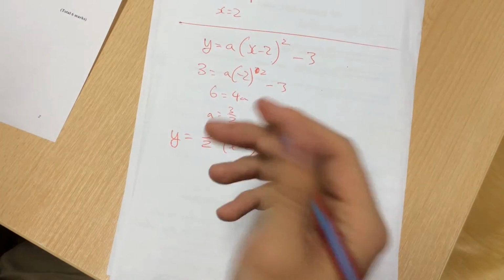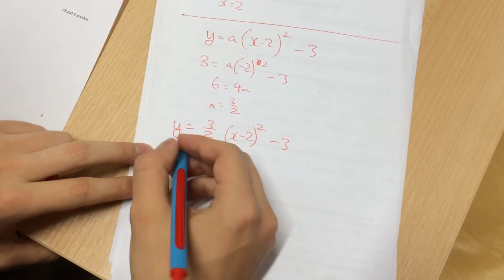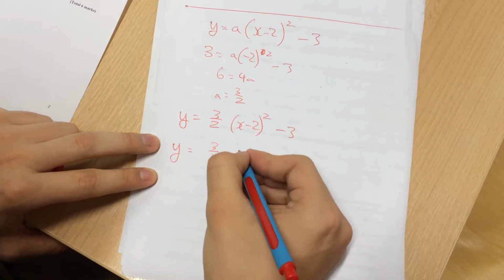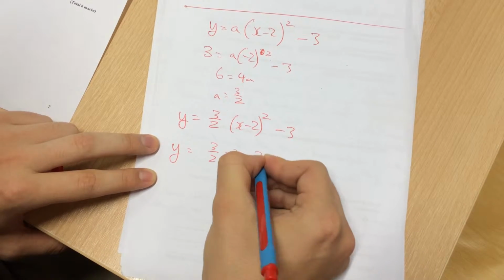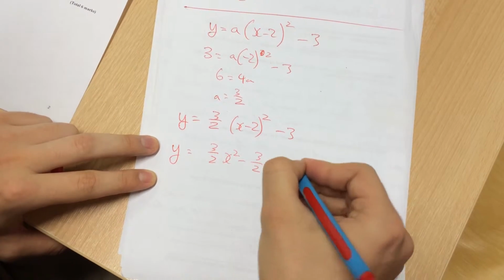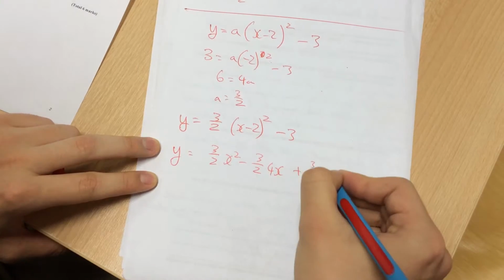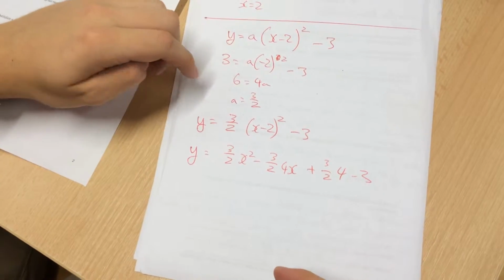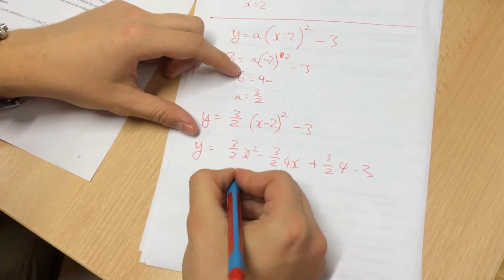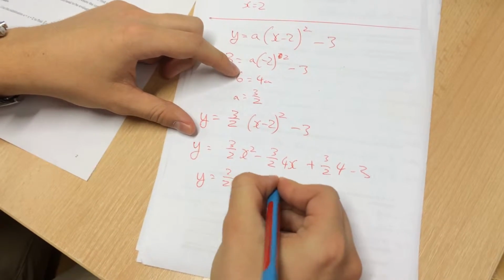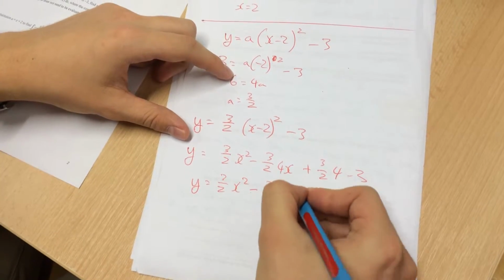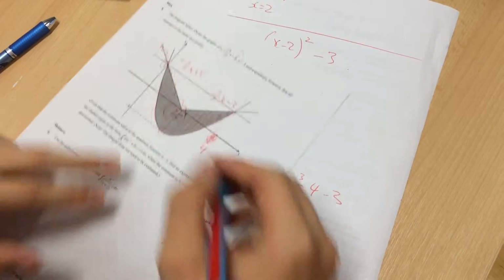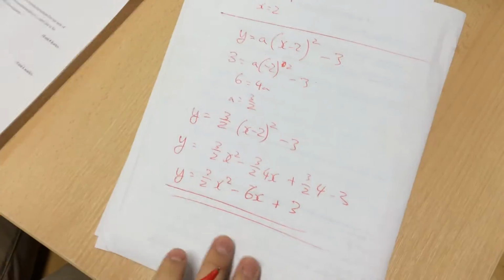Now, to simplify this further for easier integration, I'm going to write it as y is equal to 3/2 x squared minus 3/2 times 4x plus 3/2 times 4 minus 3. This will further simplify into y is equal to 3/2 x squared minus 6x plus 3. So this is the quadratic equation of this line right here.